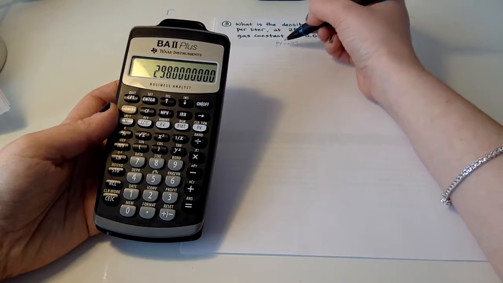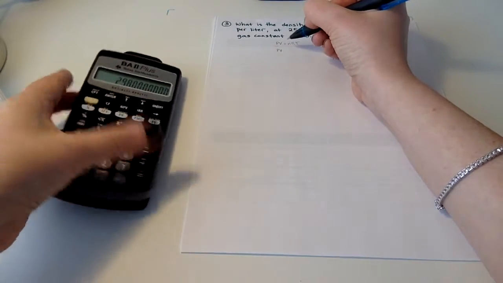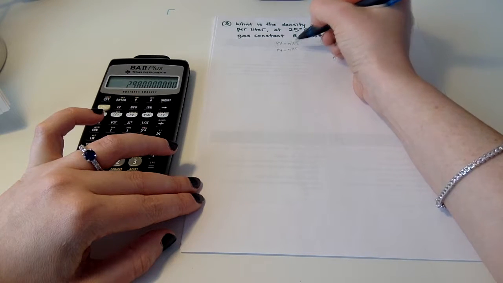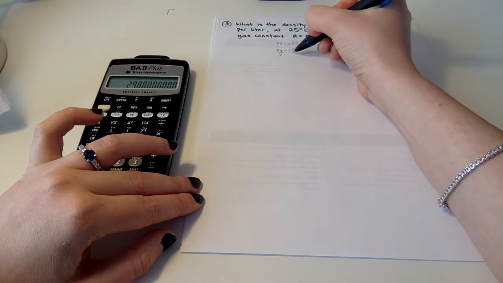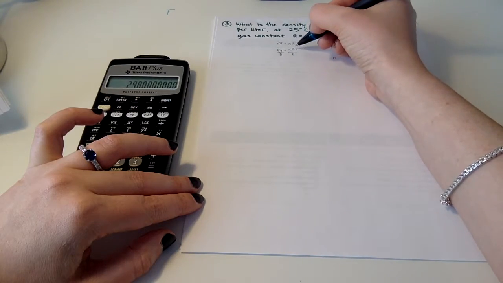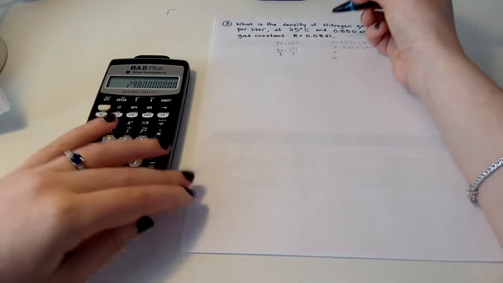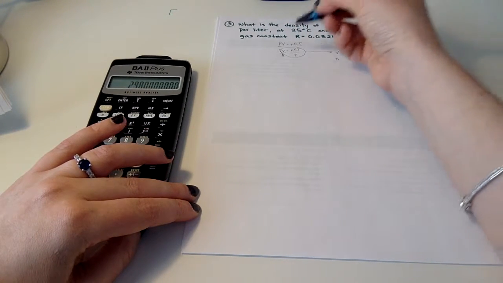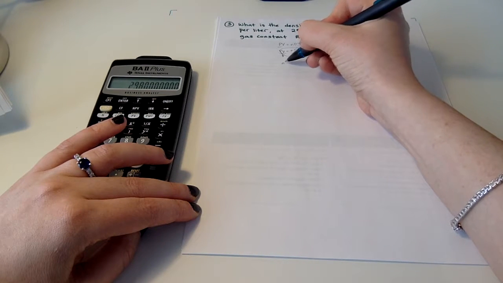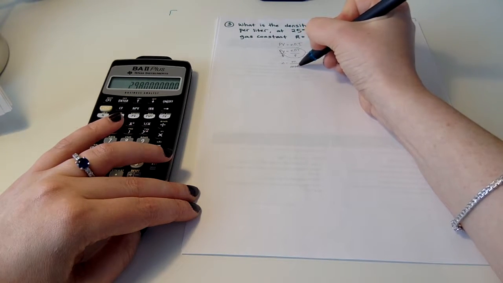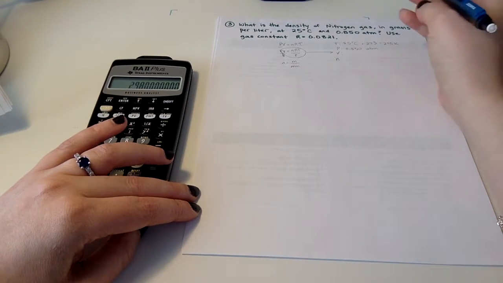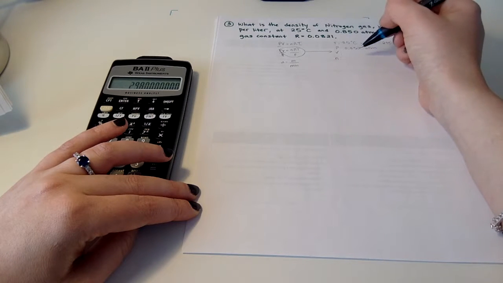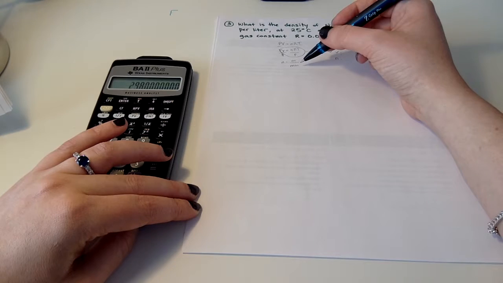So what we're going to do is isolate this down. PV equals nRT. So we want to get V by itself, so we'll divide by P. And we'll have V equals nRT over P. That's our first equation here. And then we also want n, and n is mass over molar mass. So n equals m over MM.